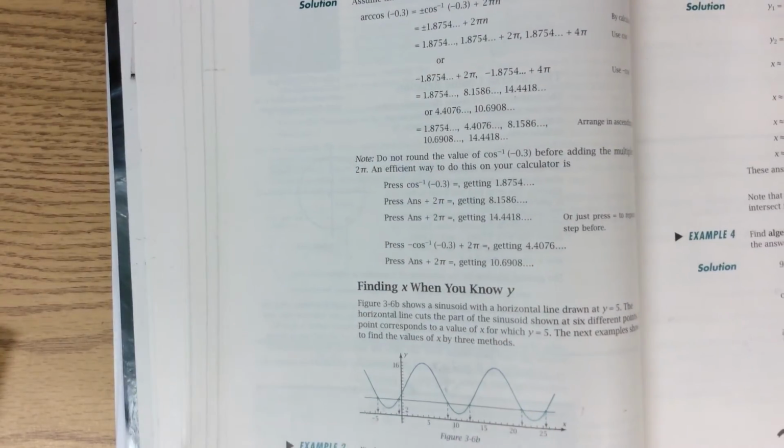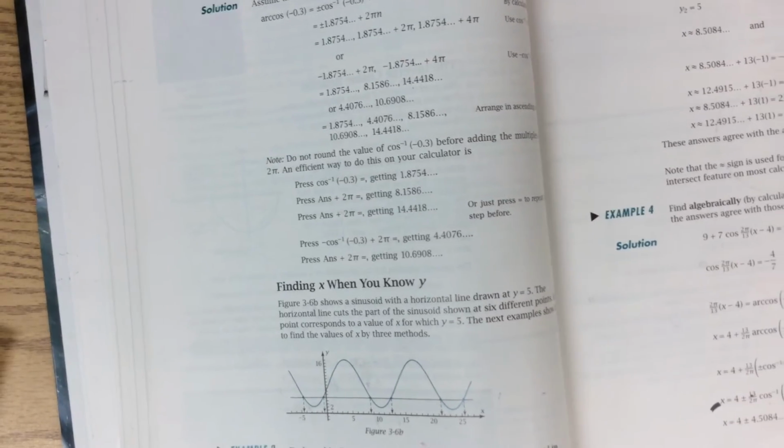What you are seeing right now is an example of something that will be on your test. On the test, I'm going to show you a graph and tell you to draw a line at y equals a number. In this case, they drew a line at y equals 5. If you would like to follow along in your book, this is on page 126. First, we're going to estimate graphically where they intersect.